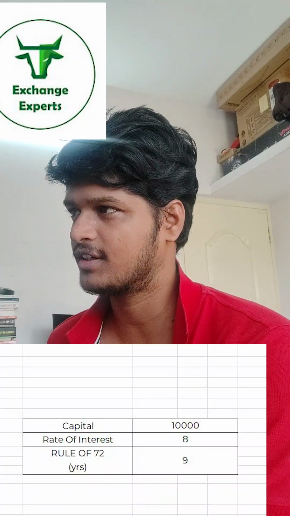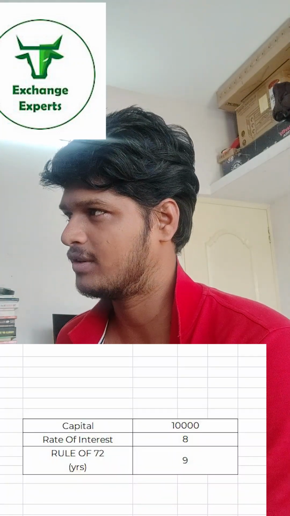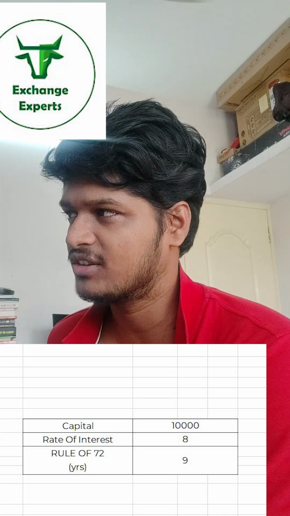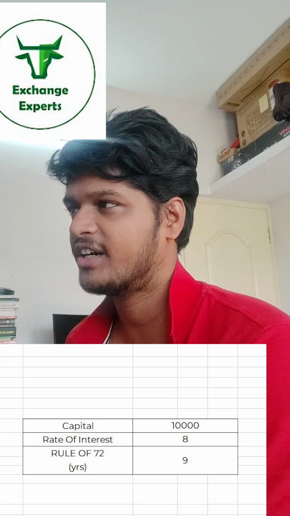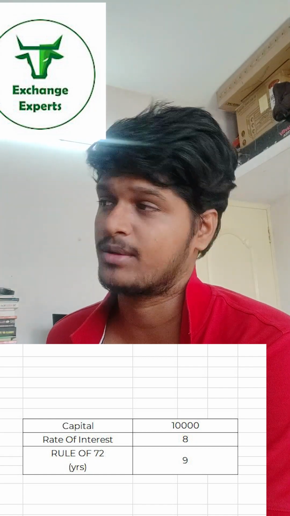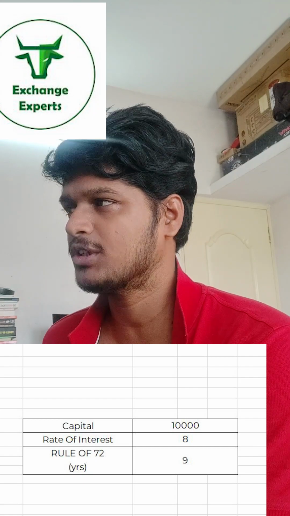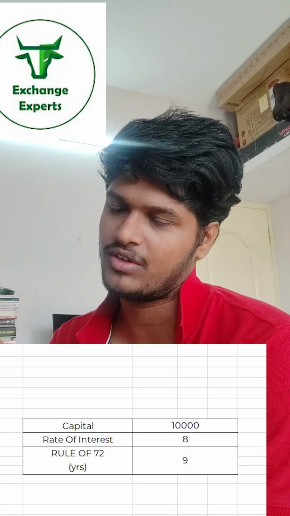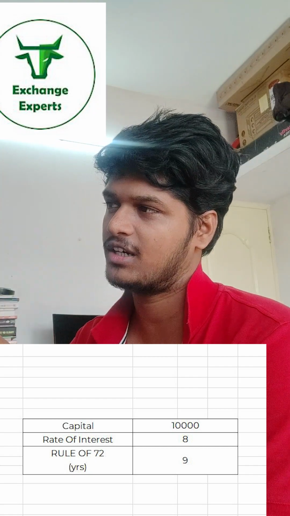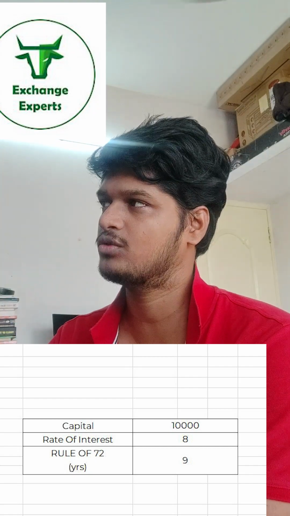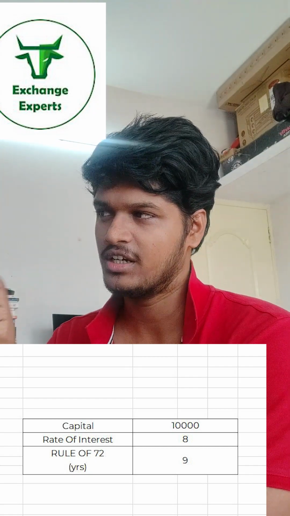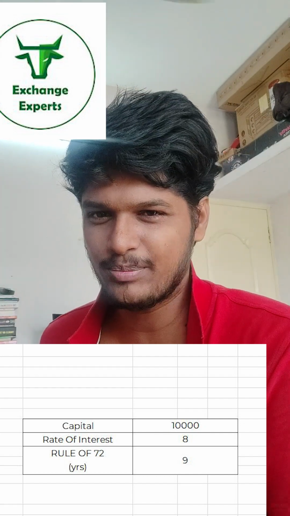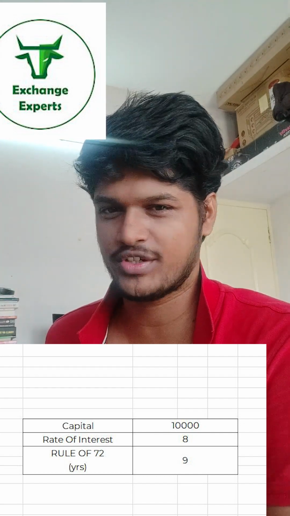If you see, we have made an Excel sheet. Let's assume that our initial capital is 10,000, and we get a rate of interest of 8% per annum. The rule of 72 says 72 divided by the rate of interest. In this case, 72 divided by 8 gives us 9 years. Let's dive deeper into how this rule of 72 works.